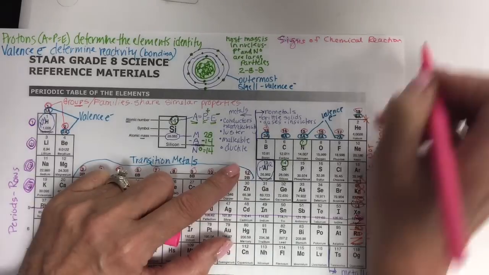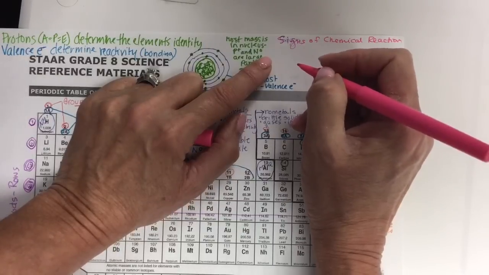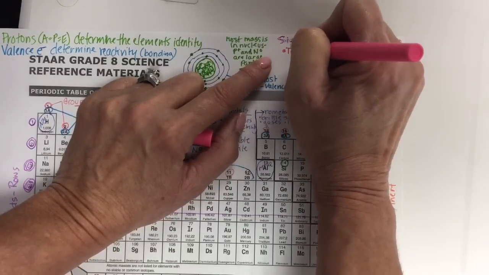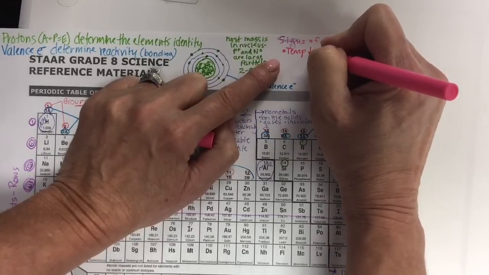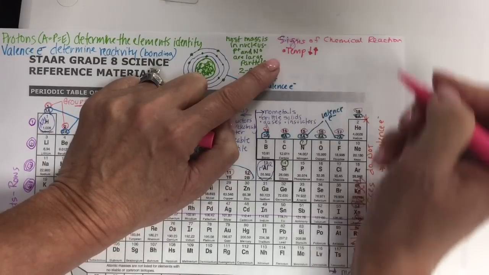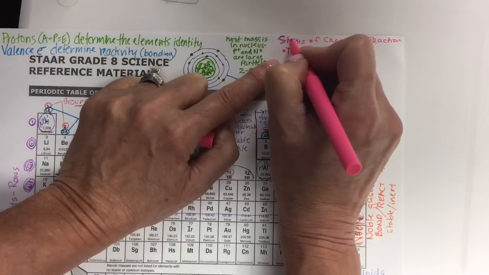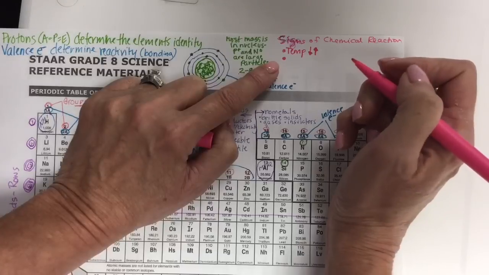This is what you would see when elements bond. Well, if you remember correctly, the first thing is the temperature will change. It will either decrease, go down, or it may increase, go up. That is a sign of a chemical reaction. When you mix two things together and this happens, you know a chemical reaction occurred.